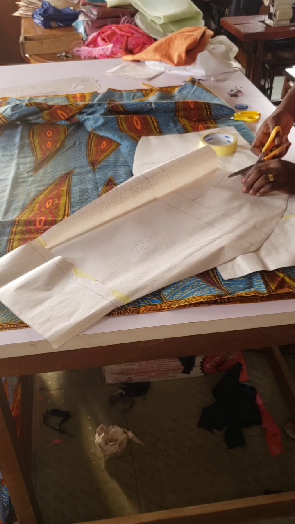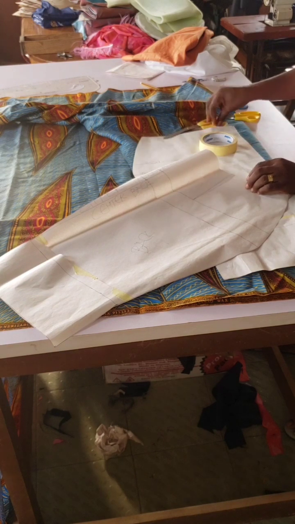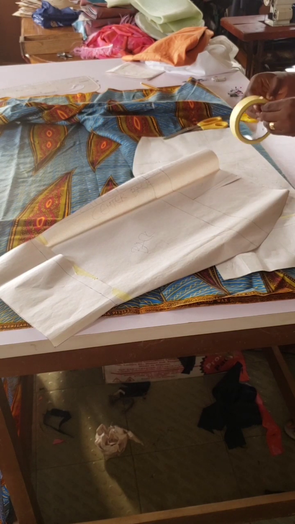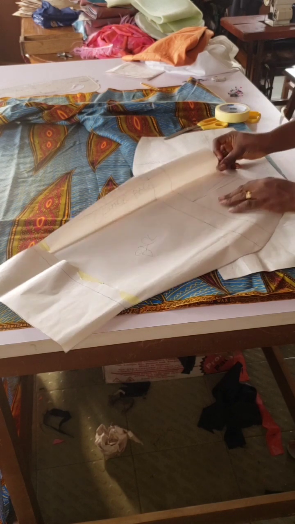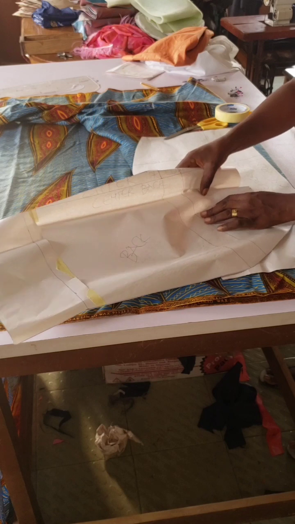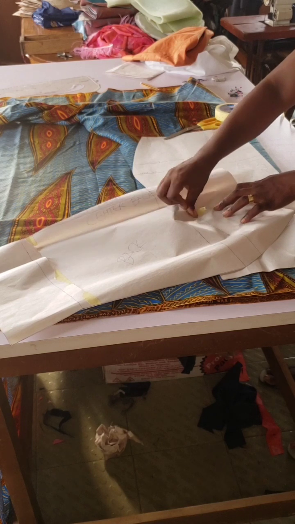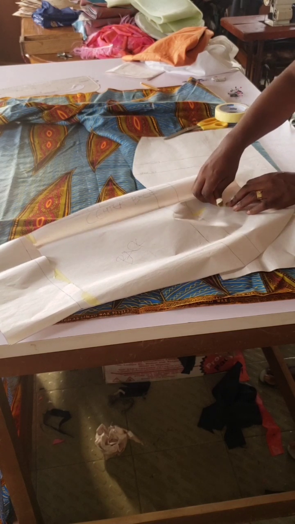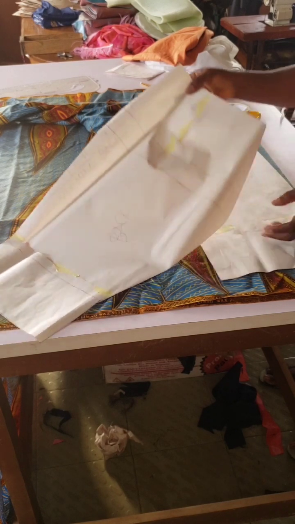Just cut. Take paper tape. Then we place this on top of this just to cover the dart totally. It will not be seen at all. That's how you close your darts. Back as well.